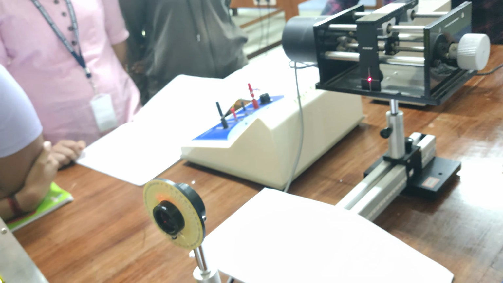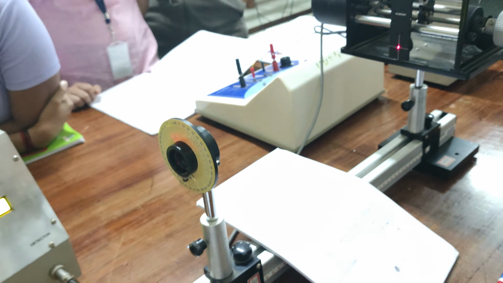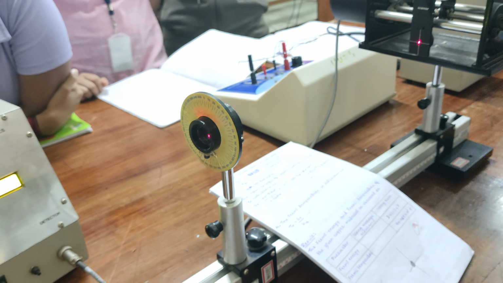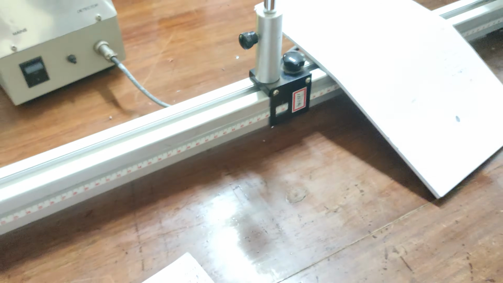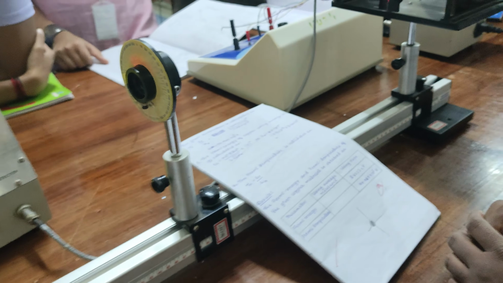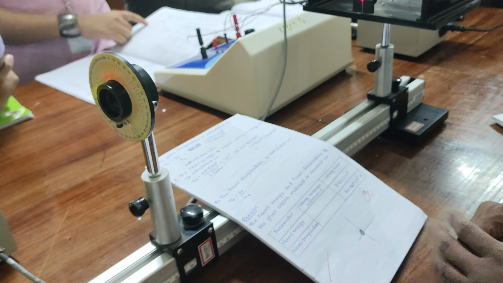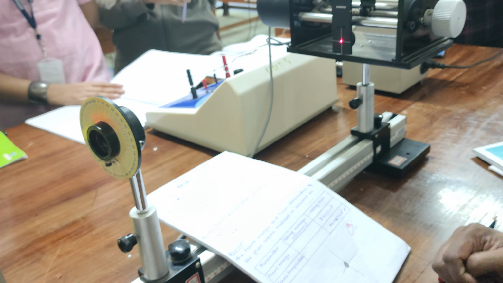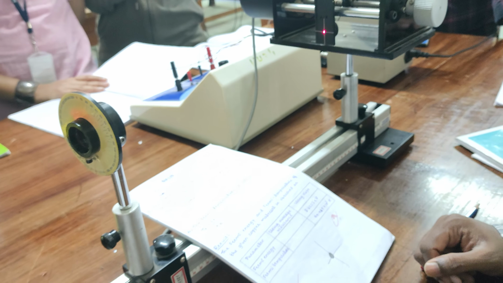So this is the second part. In this case, the intensity is going to decrease, then again increase, then again decrease. So you should get a waveform from the polarizer. That will be your second part. So you have 2 parts.